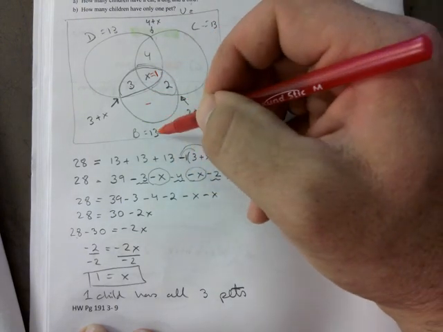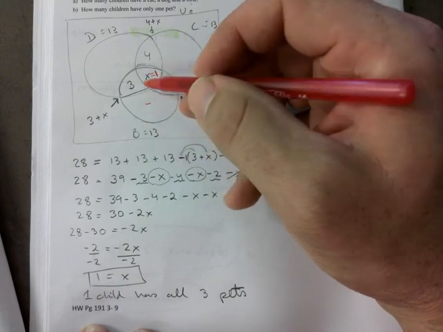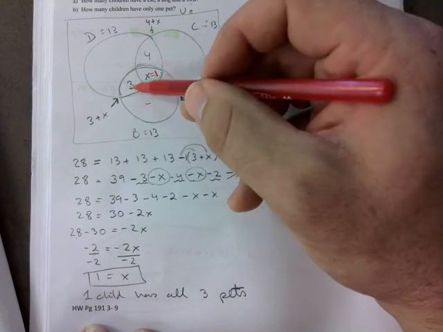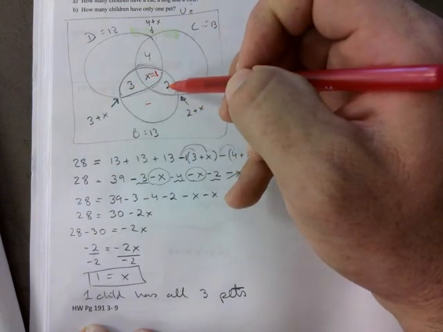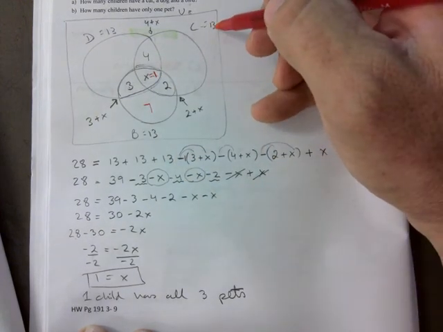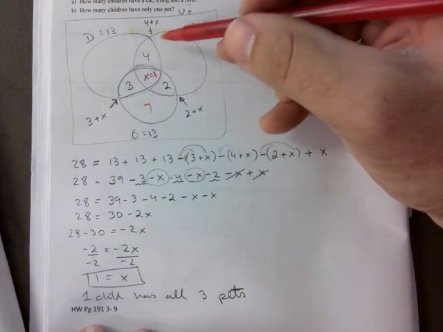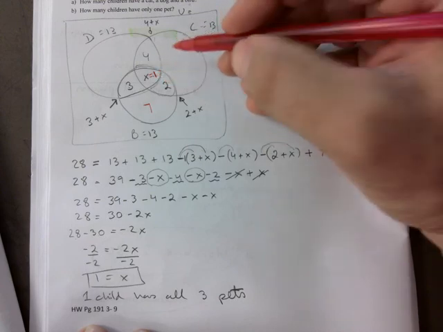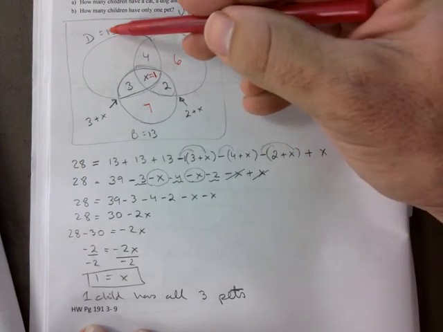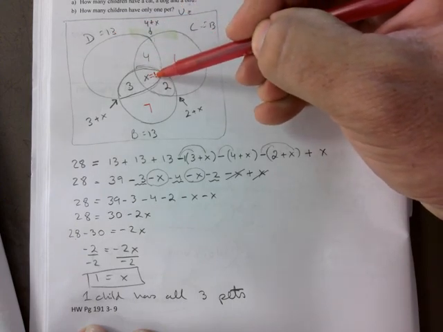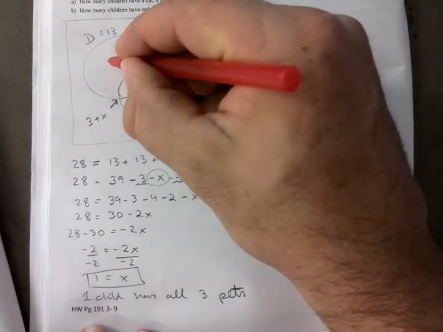Hold on. 13 minus 3 and 1, that's 4, 6. So this is 7, right? And then 13 here. 13 minus 4 is 9, 8, 6. 13 minus 4, that's 9. 8, and then 5.